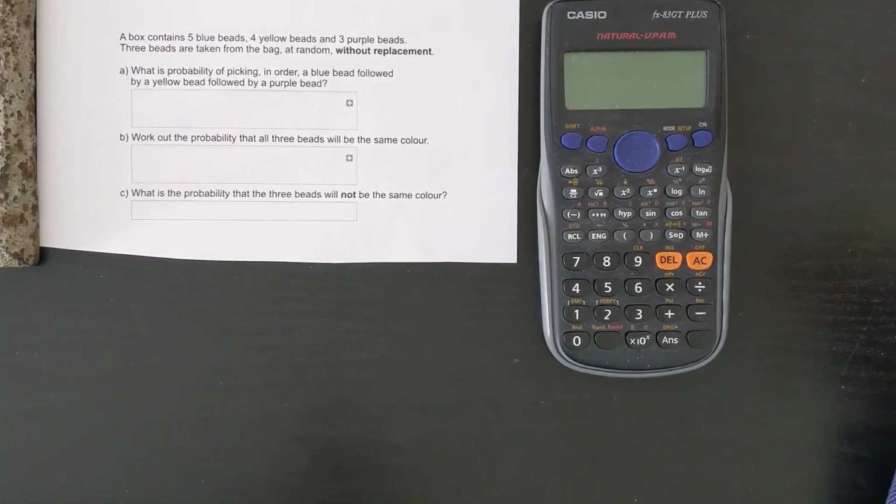And so the first question of the end of unit test. A box contains 5 blue beads, 4 yellow beads and 3 purple beads. 3 beads are taken from the bag at random without replacement. And then you're asked 3 questions.